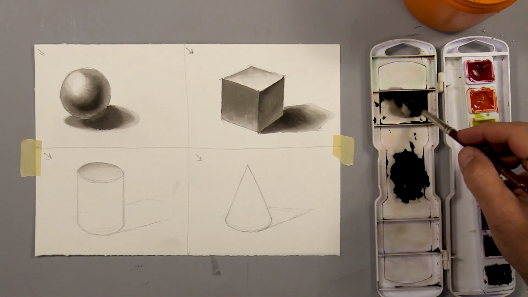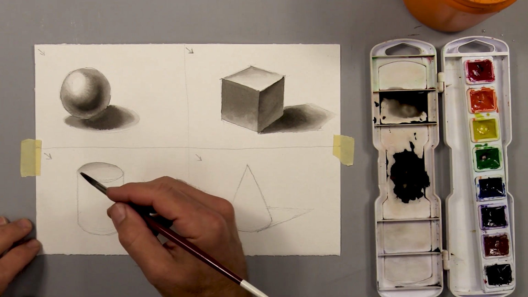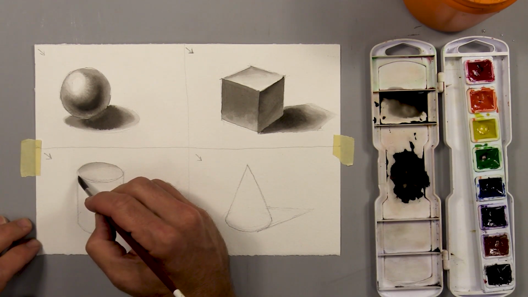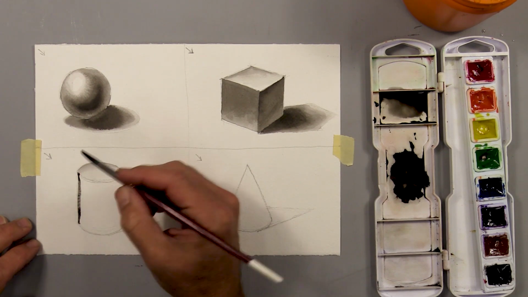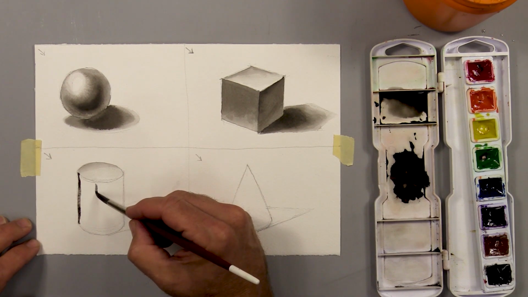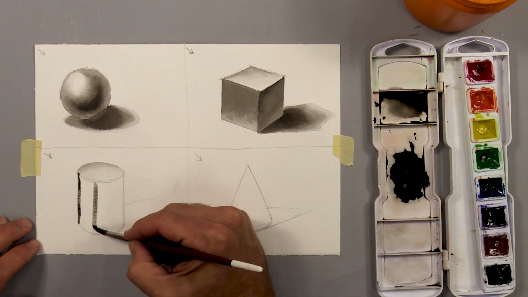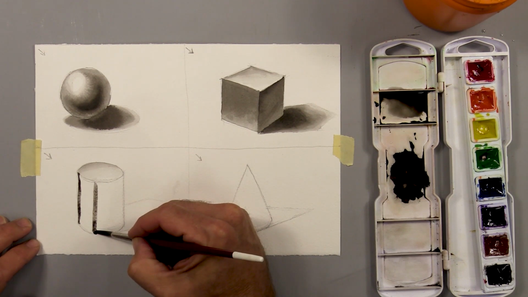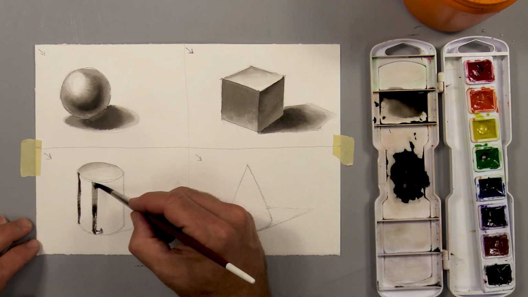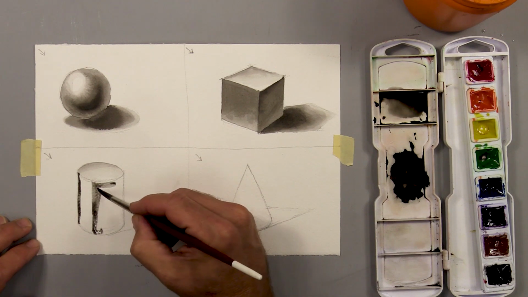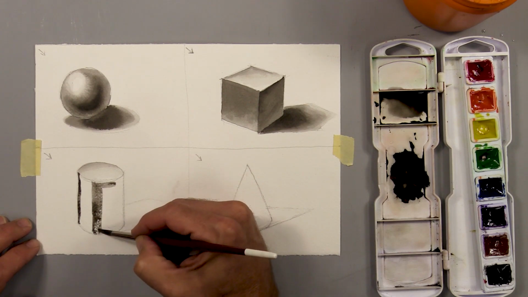Now I'm going to take my lightest value, carefully paint in an area along the left edge. Then I'm going to leave or reserve an area of white for the highlight for the cylinder, a vertical area, and fill in the rest of the side of that cylinder, being careful to go right along the edge of that top side of the cylinder.